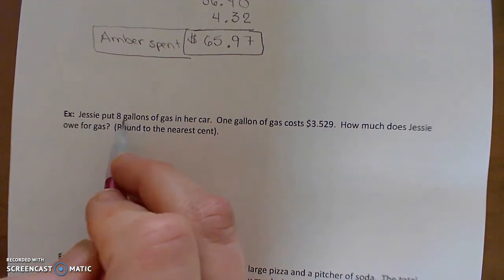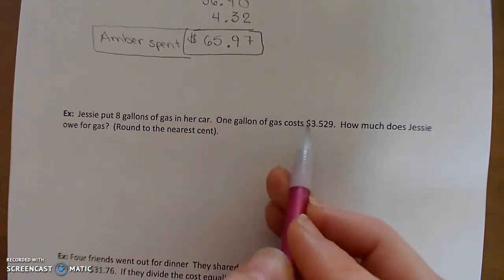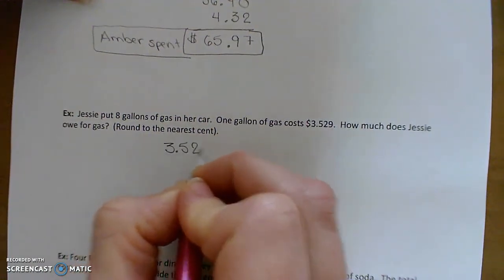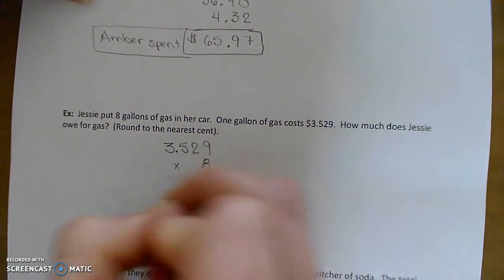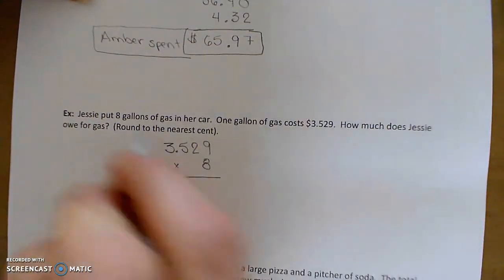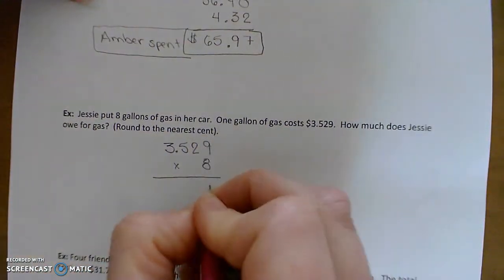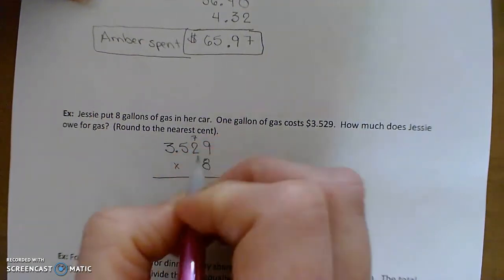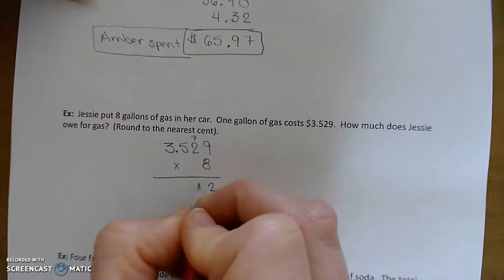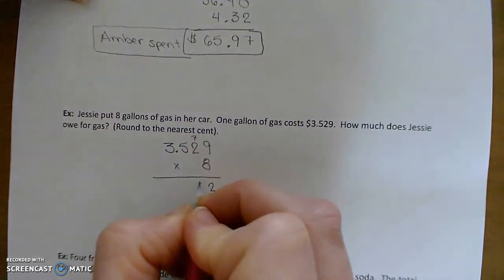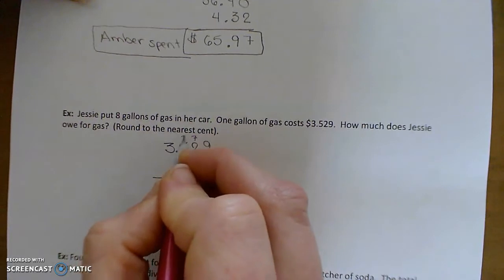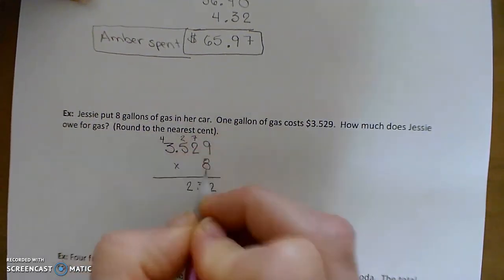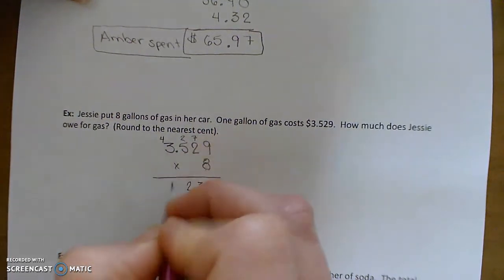Okay, so she puts 8 gallons in her car. Each gallon costs this much. So this is a multiplication problem. So we'll multiply the cost by the number of gallons, 8. 8 times 9 is 72. 8 times 2 is 16, plus 7 is 23. 8 times 5 is 40, plus 2 is 42. 8 times 3 is 24, plus 4 is 28.